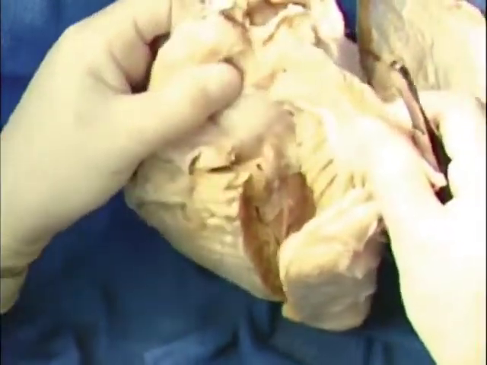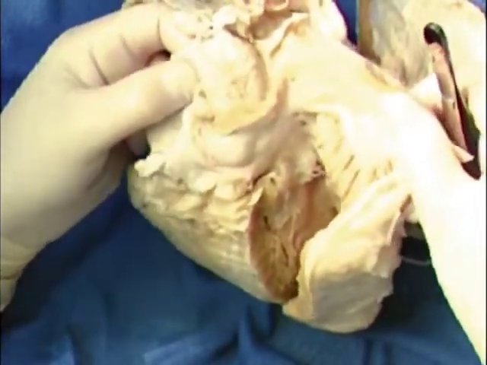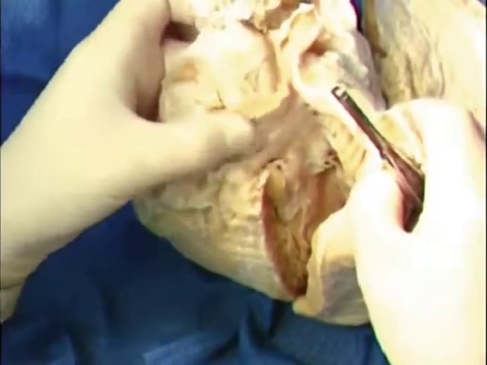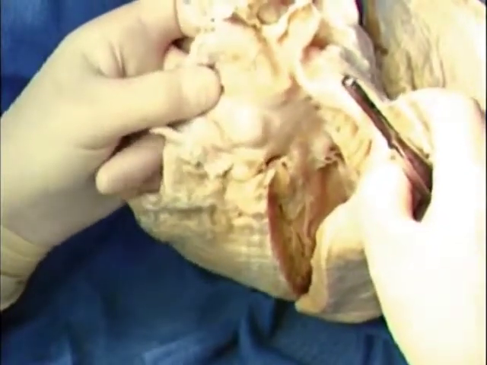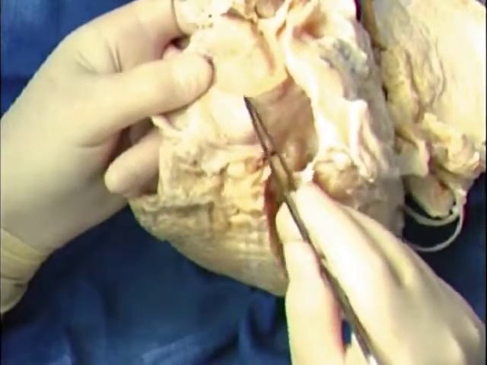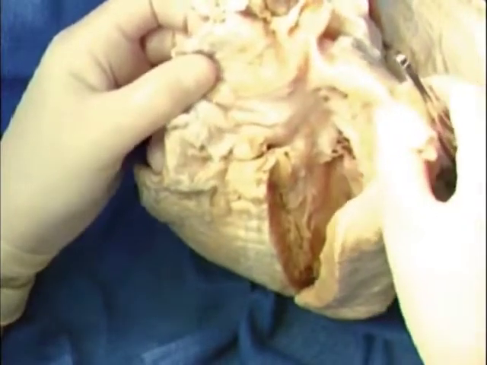So all the systemic venous return is coming into this morphologically right atrium, and here you can see that I'm pushing my finger through the flap valve of the oval foramen, and here on the right side you see the oval fossa.